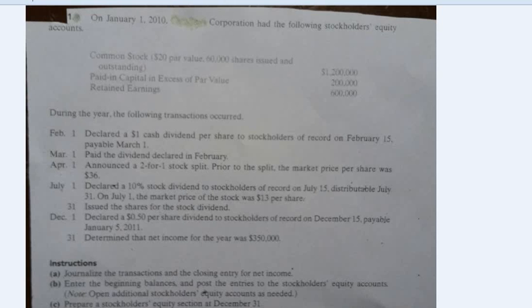Then we should open these accounts: common stock dividends distributable, paid in capital in excess of par, retained earnings, cash dividends, and stock dividends, because we need these balances.